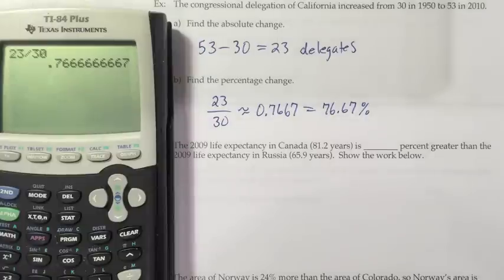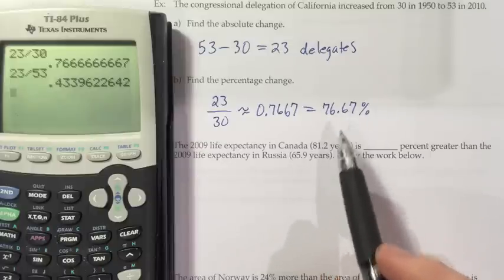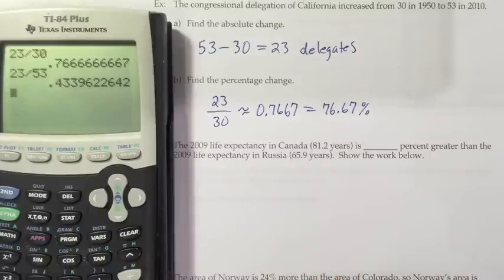But I want you to see that if you pick the wrong number, it's a much different answer. If I took that same 23, but I divided by 53 instead, I get 0.43396, so somewhere around 43%, which is almost only half of this growth. So it's really important that when you're calculating percent change, you don't just grab one of the two numbers. You have to get the reference number correct, and in something chronological like this, you want to look at the older value.